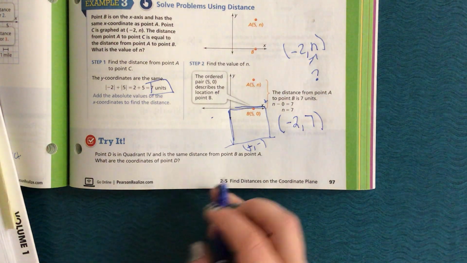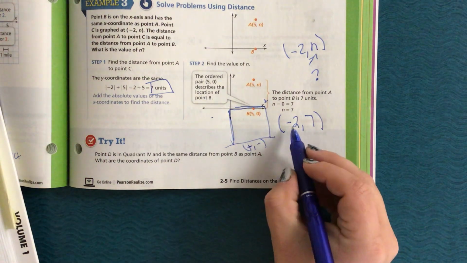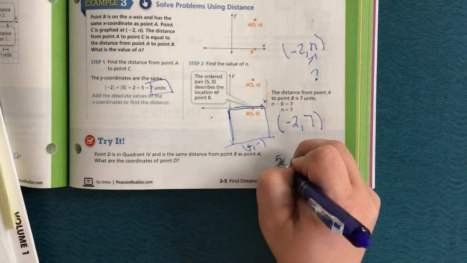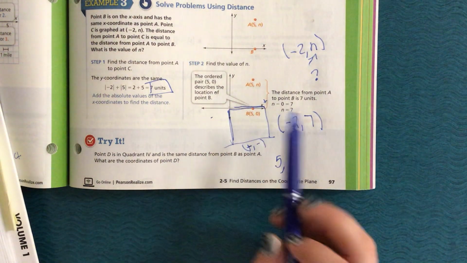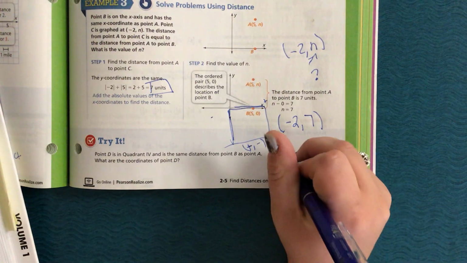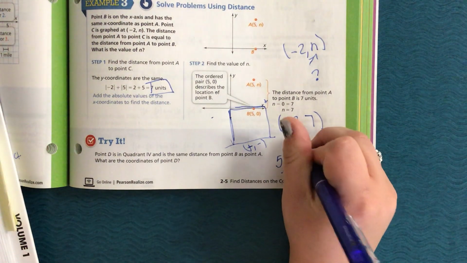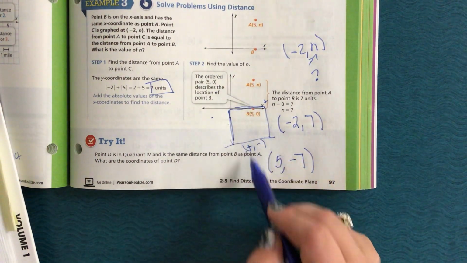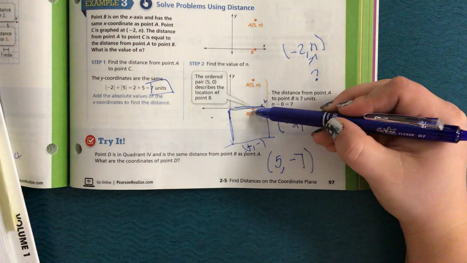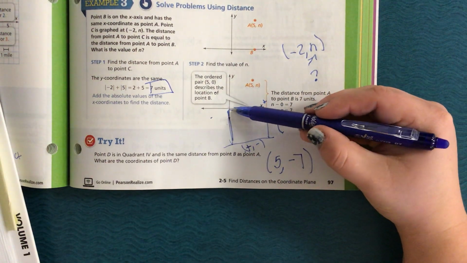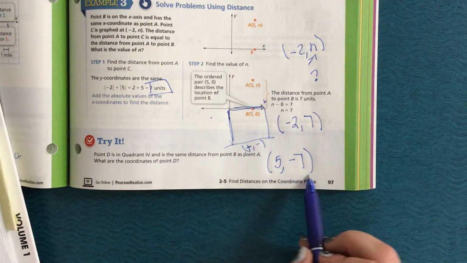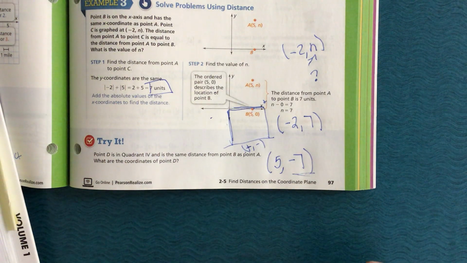Okay, so we know our x is the same at 5. Because we're changing the x value in this quadrant, and our distance is negative 7. So we're going down 7 now, over 5, down 7. So we're looking from point B, we went over to the right, so positive 5, and then down our 7 units of the distance to make sure they're the same distance apart, okay?